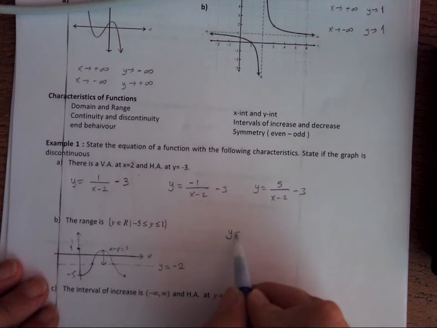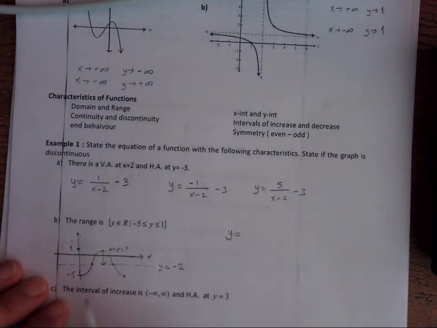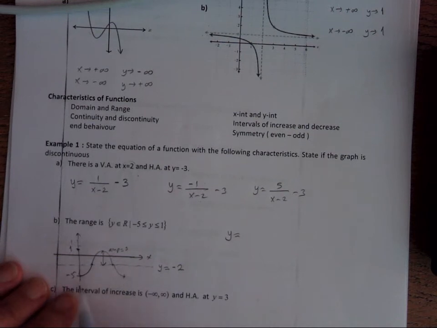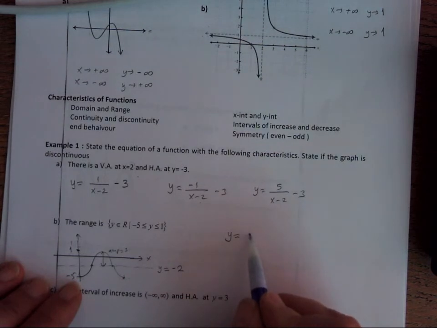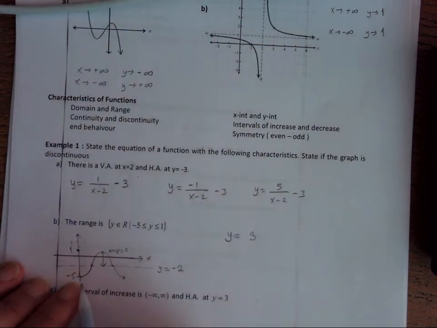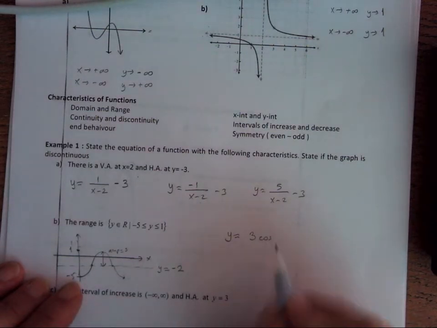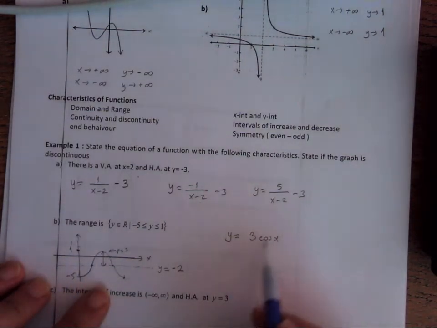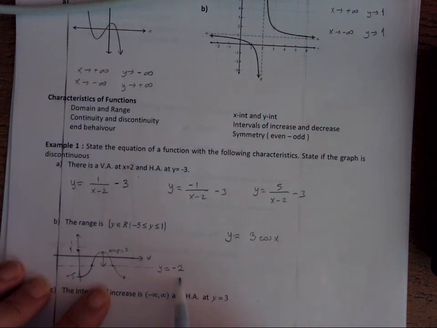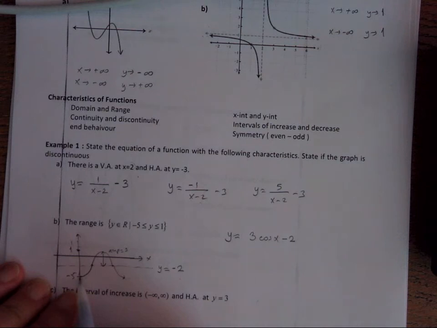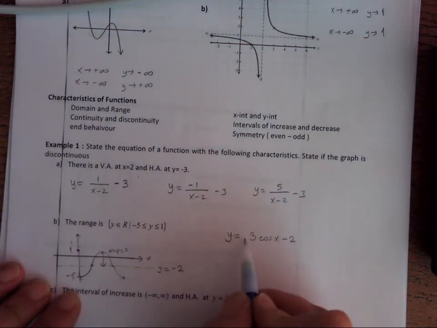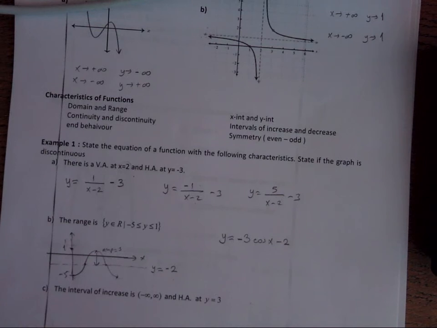Based on that, let's write one possible answer. First of all, let's write the one that I drew here. The amplitude is going to be 3 for sure. Should I use sine or cosine? Let's use cosine. Then x, and negative 2 should be at the end, right? And because I started from the minimum, I put a negative sign. That is one possible answer.